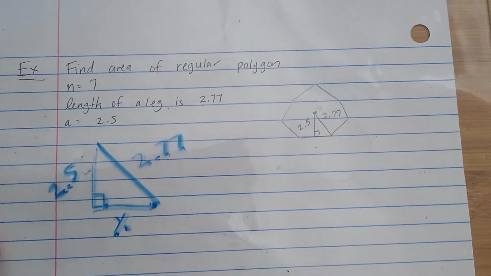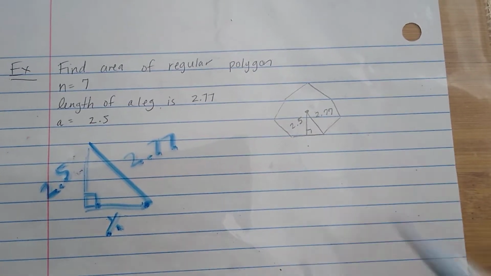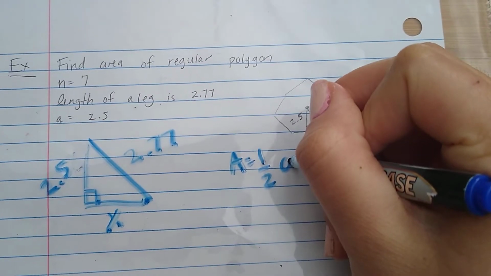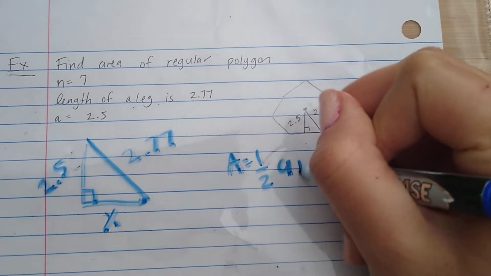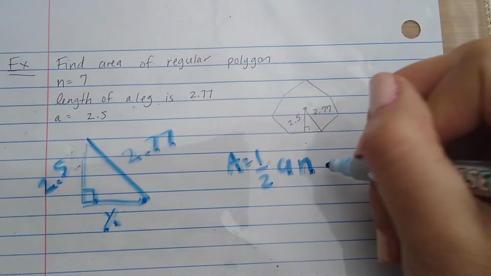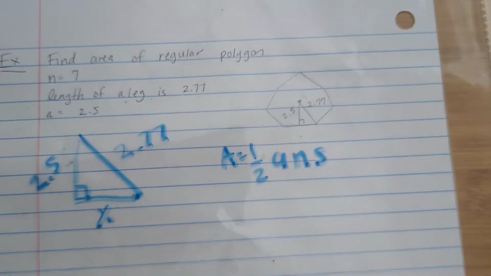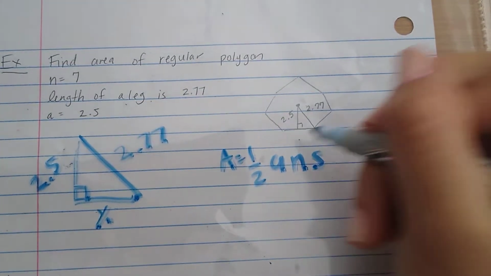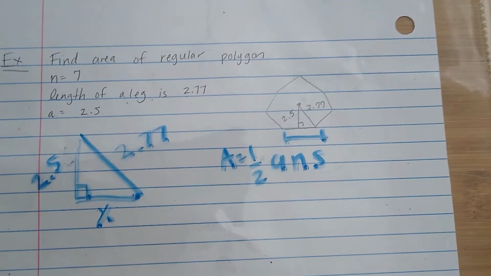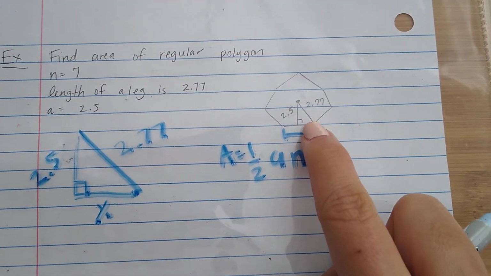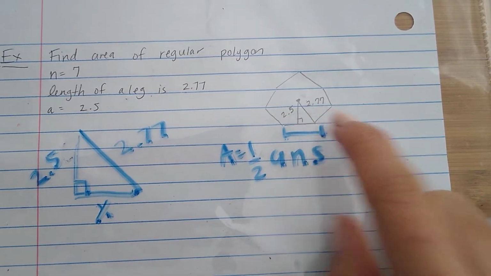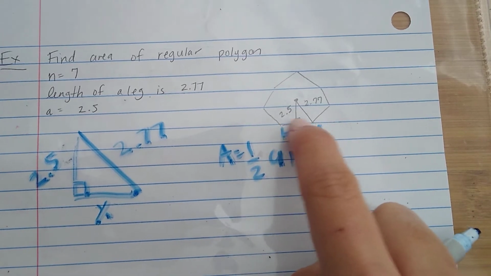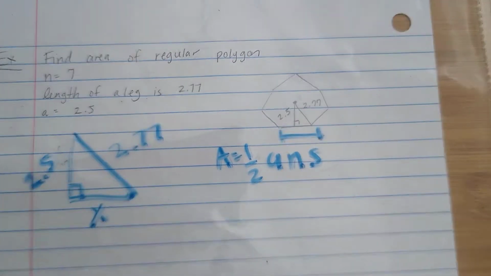And then I'm going to be using the formula area equals 1/2 apothem times n times the side length, because I'm going to go ahead and find the whole length here. Okay, so right now what I've done is I've zoomed into this smaller triangle, and I'm going to solve for this leg here, doubling it so this can give me the side that I want.